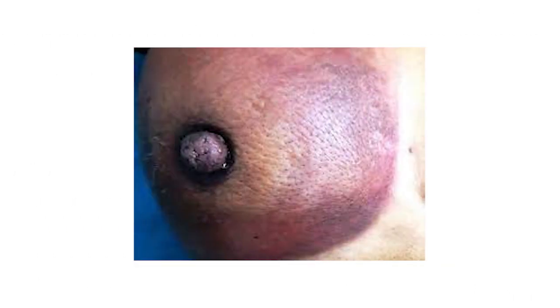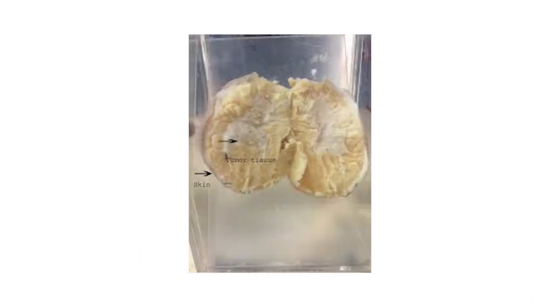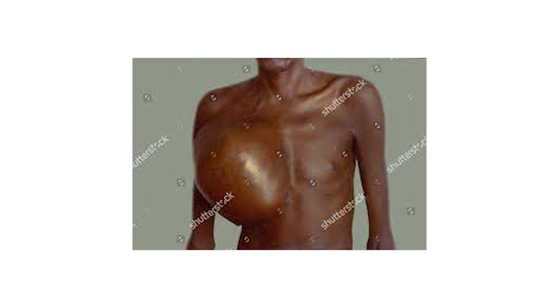Dear students, here is the image of a carcinoma of the breast. Next image is the carcinoma of the breast. Third is the sarcoma of the breast, clearly seen in this image.